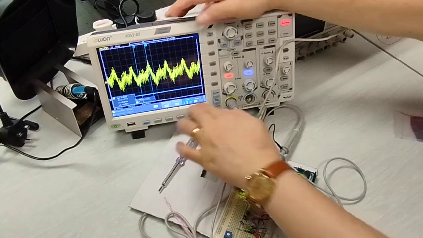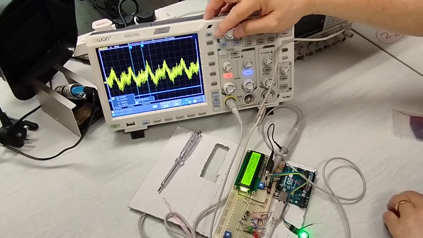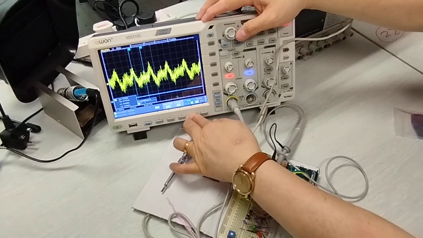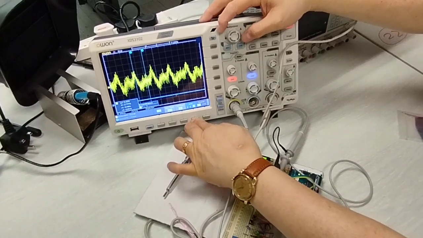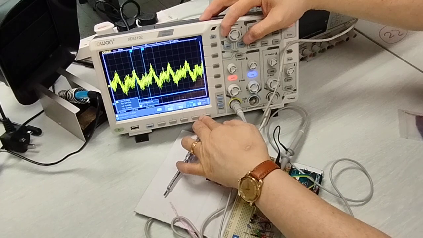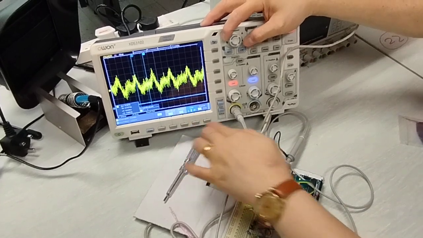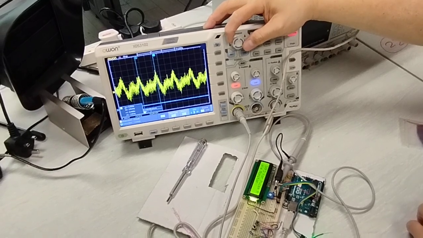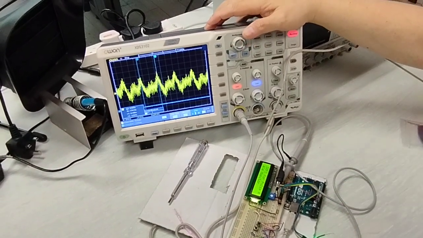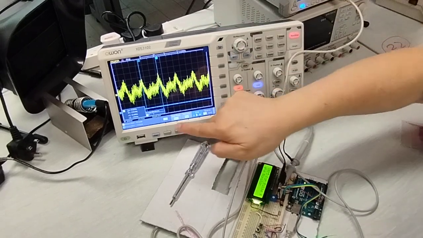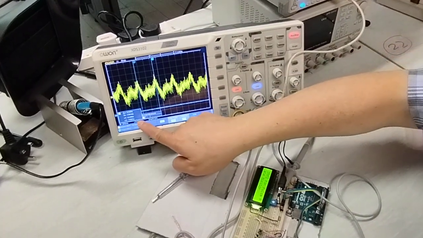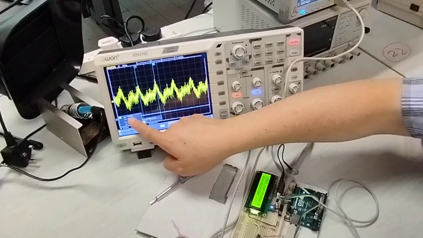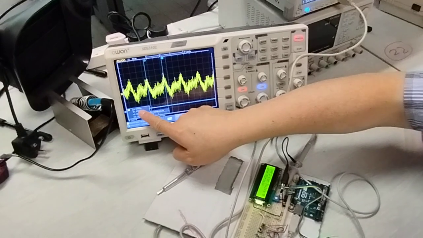Go back and oops, I moved two of them at the same time. I should be looking at B. Okay, here is the sample of my heart rate, the duration, and I'm getting, alright, the delta X 0.586 seconds.